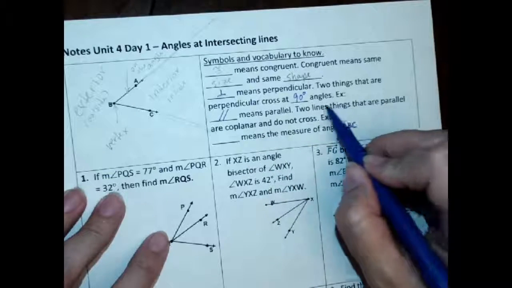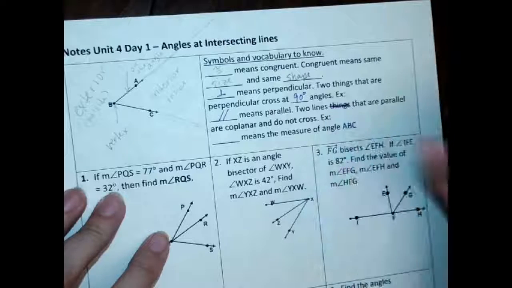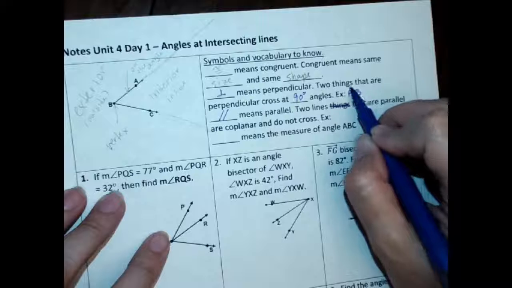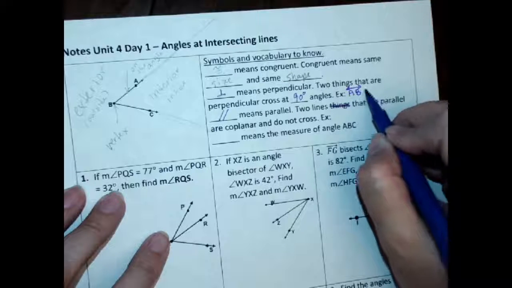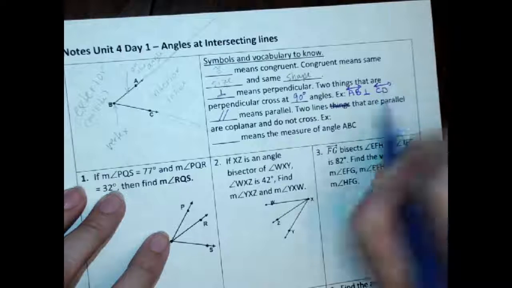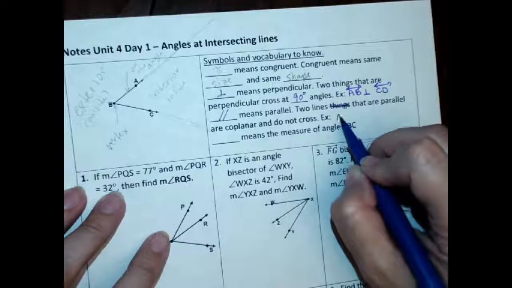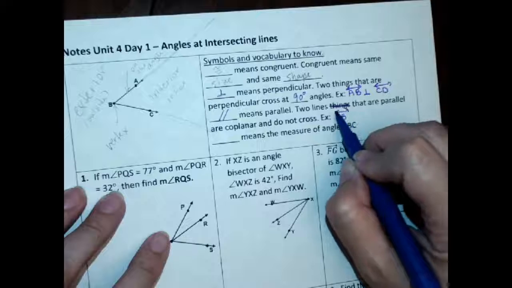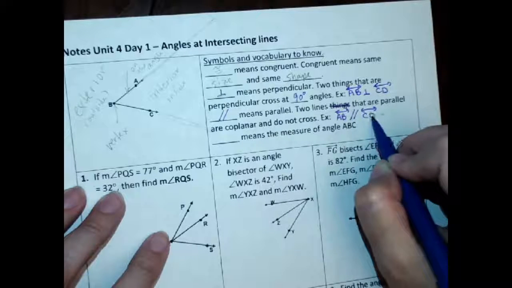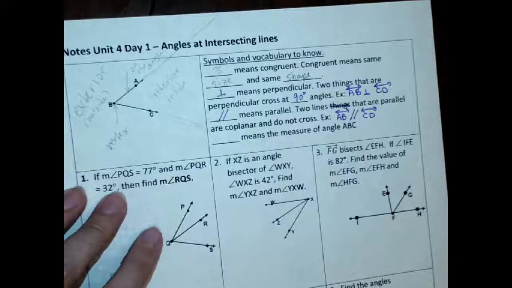That's a typo. Two lines. Okay. Now, what I might say is line AB is perpendicular to line CD. Or I could write this like line AB is parallel to line CD. That's how you're going to see it in problems.